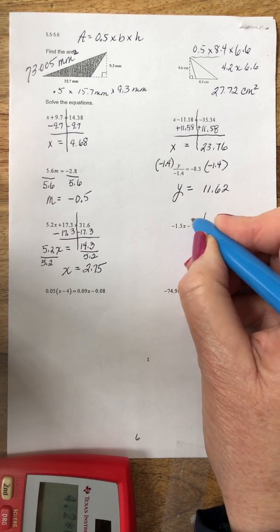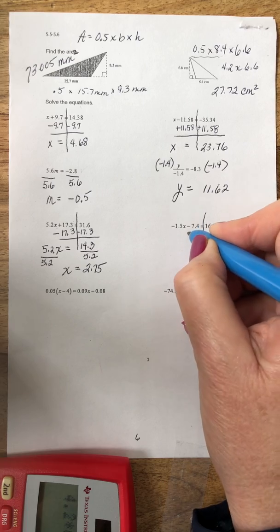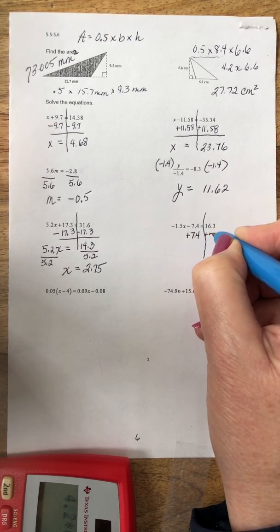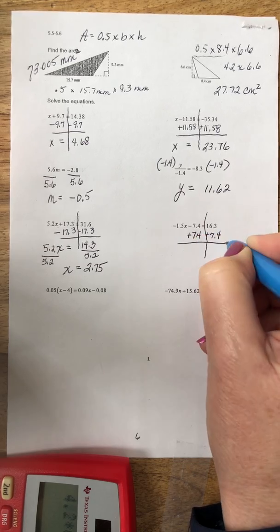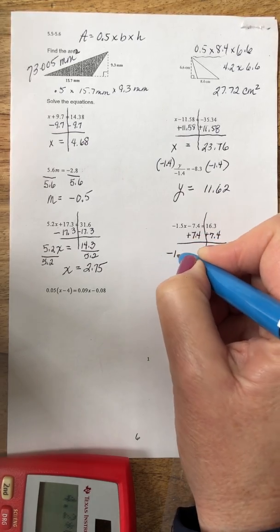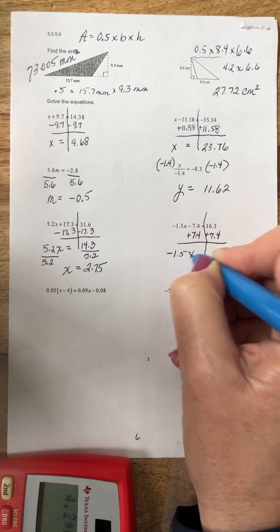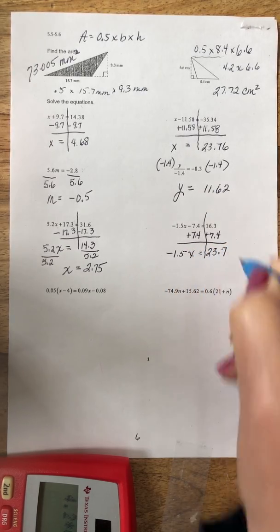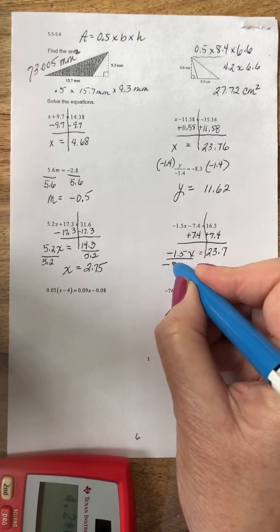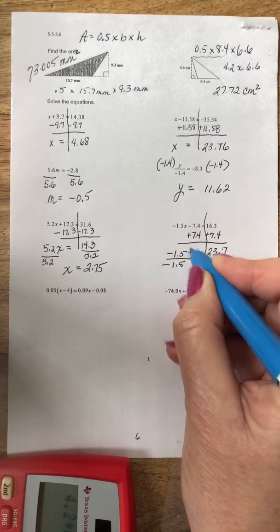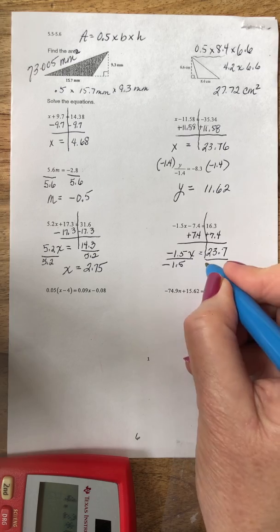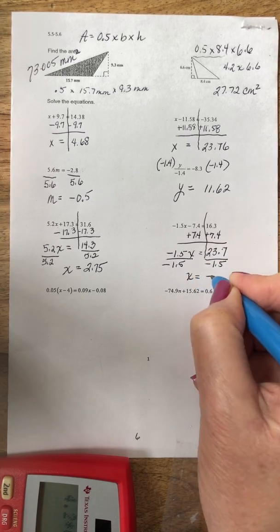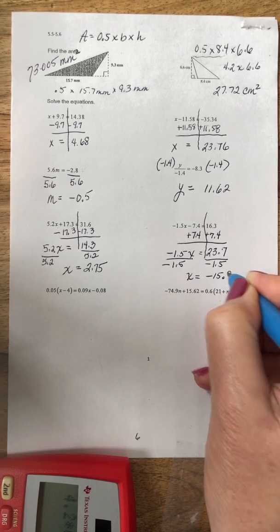I have another two-step equation. This time I'm going to add the constant, so plus 7.4 on both sides of the equation. So negative 1.5x equals 23.7, and I will divide by the coefficient, don't change its sign, dividing by negative 1.5, x is equal to negative 15.8.